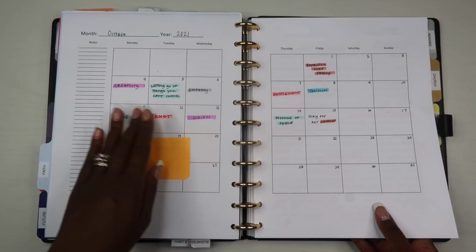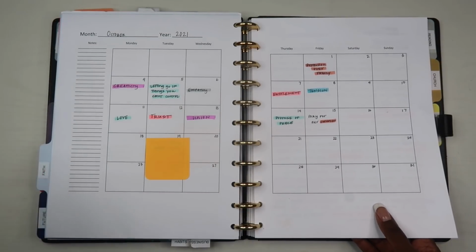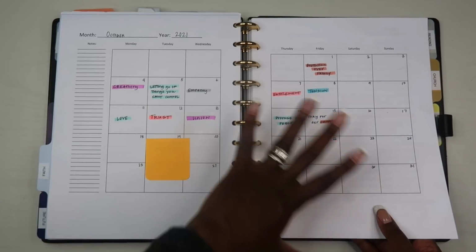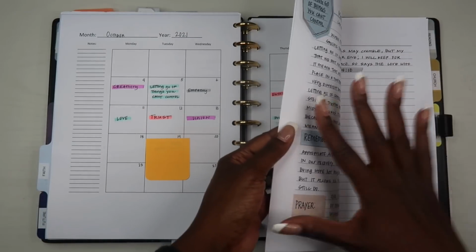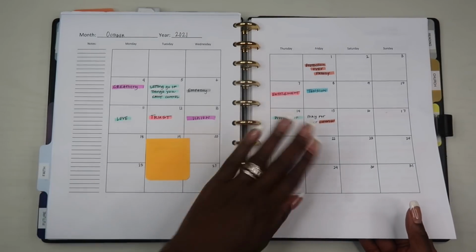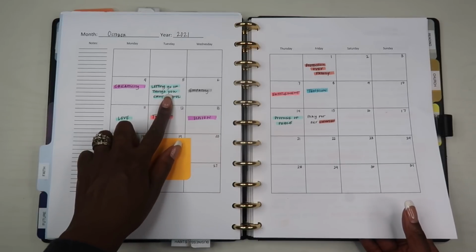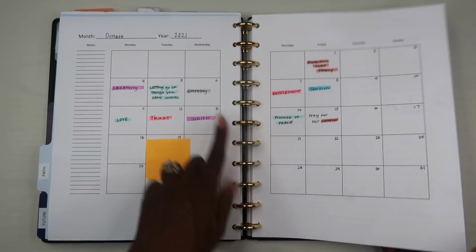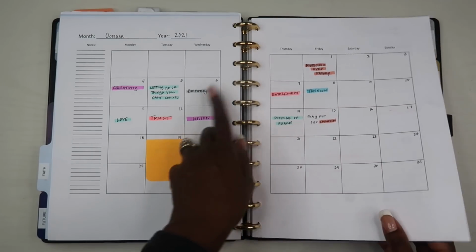But anytime that I am ever looking for a particular topic, a lot of times I will just look at my monthly spread to see what's actually in my weekly pages. And this will let me know that on one of these pages, I am talking about letting go of things that I can't control. And it's the same thing with all of these other topics.